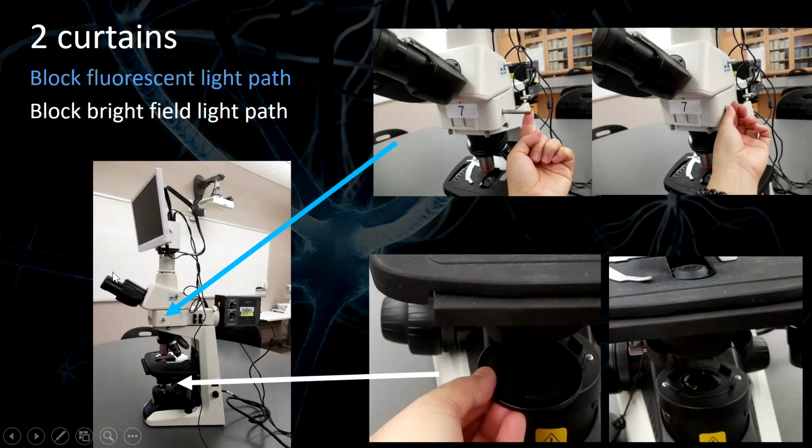Okay, there's something special about the fluorescent microscope. There are curtains. It's only me who calls them curtains. I think that's the best name for them. Nobody else calls them curtains. I don't know why. Okay, let me show you what the curtains are.